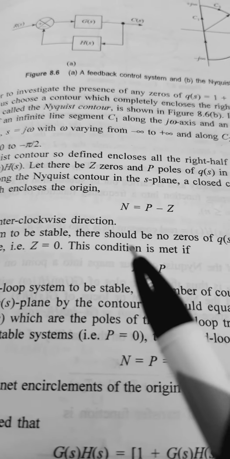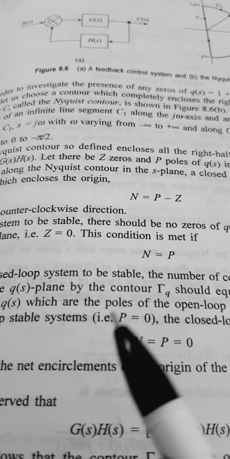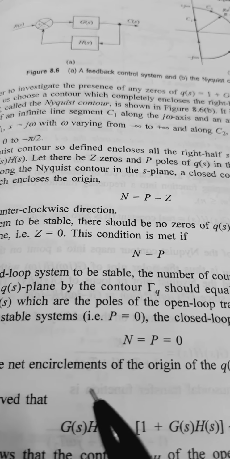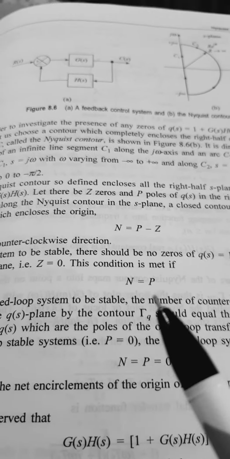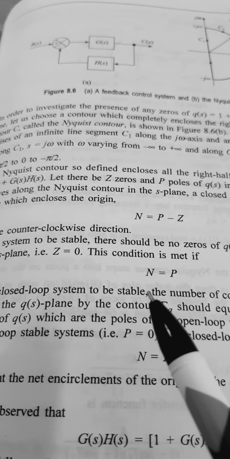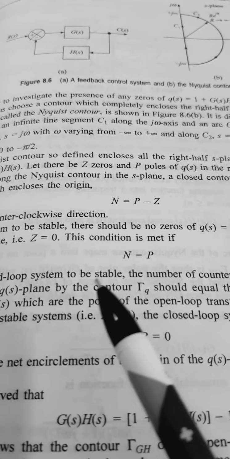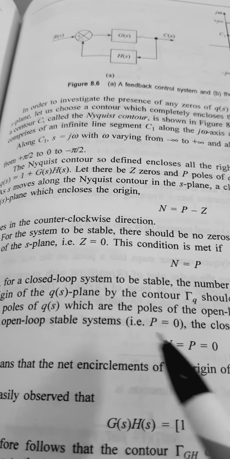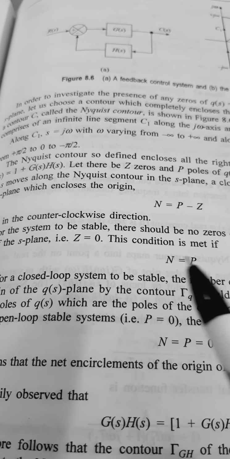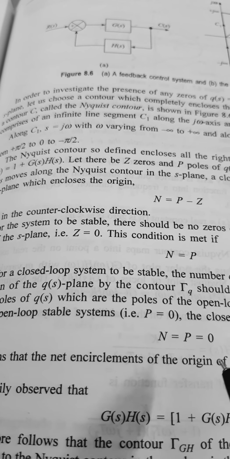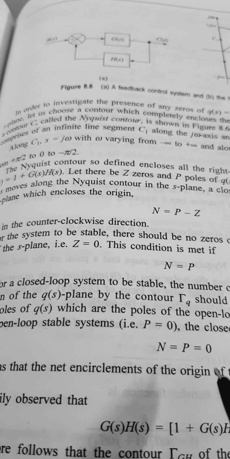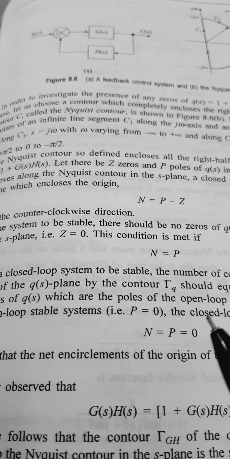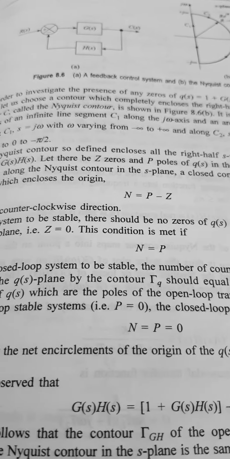For a closed loop system, the minimum condition is there should not be any zero on the right half of S plane of its characteristic equation, that is 1 plus H of S into G of S, that is Q of S. In that case, you can have N is equal to P, that means the counterclockwise rotation around the origin of the Q of S plane by the tau Q contour is equal to N is equal to P.